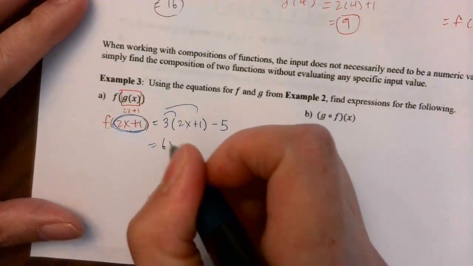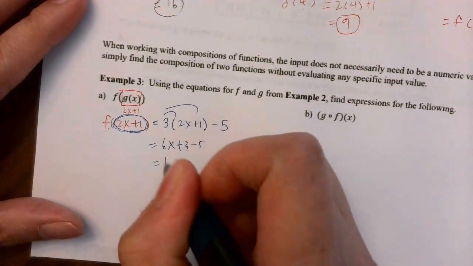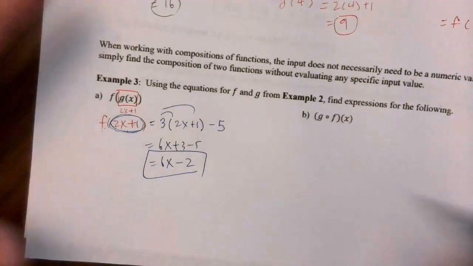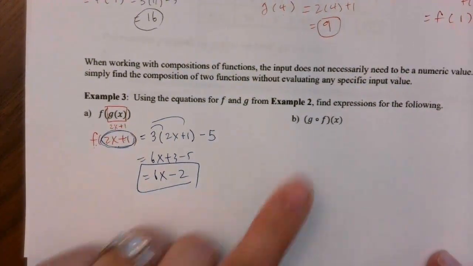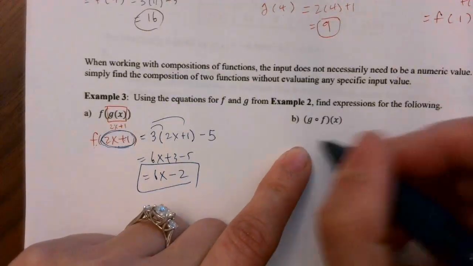That is 6x plus 3 minus 5. That is 6x minus 2. As you can see, my answer is in terms of the x, not with a number. That's just preference.